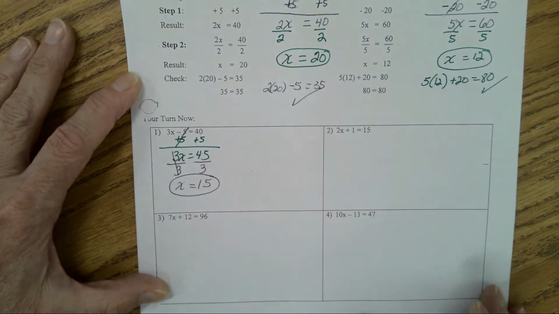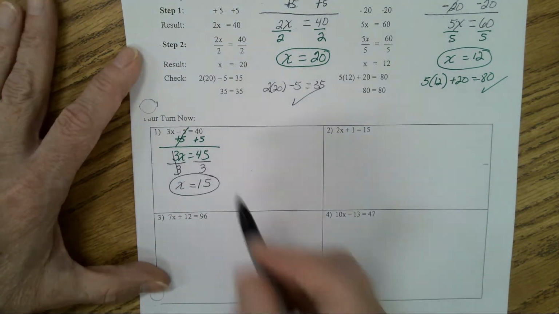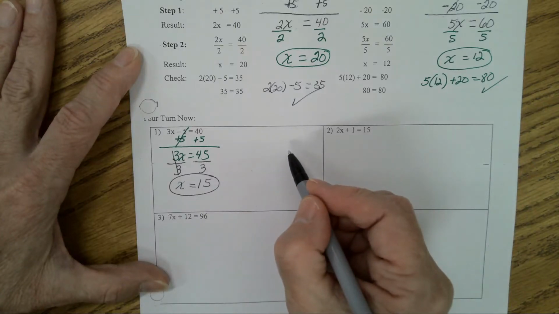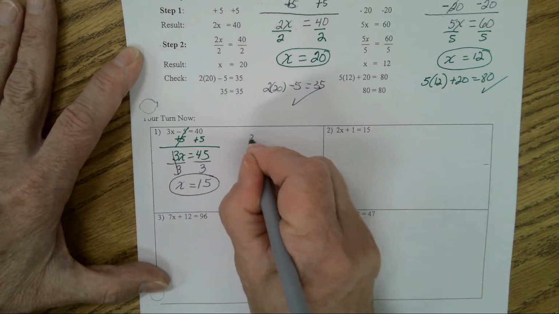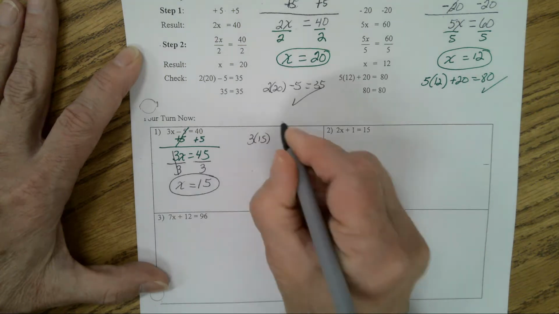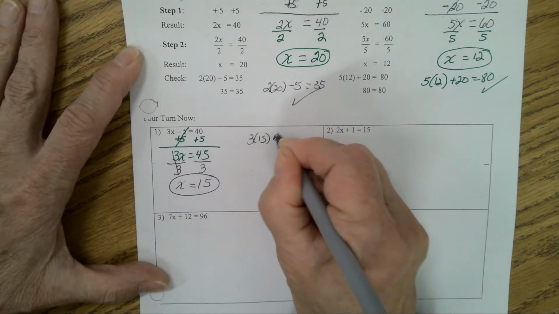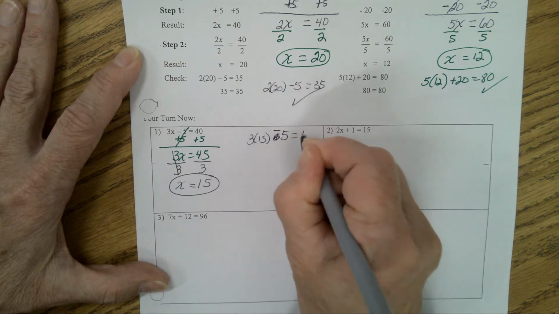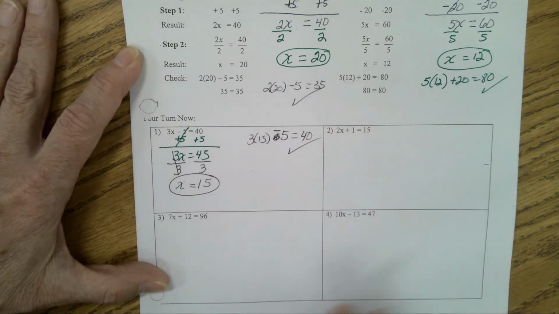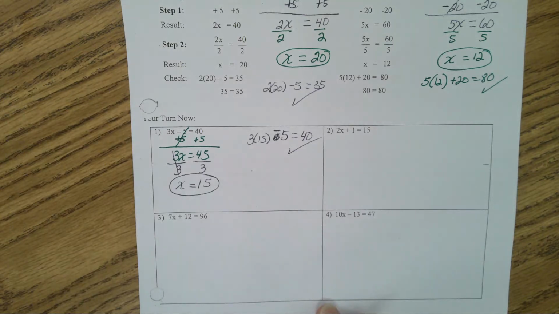Now we are going to do a check step. If you want to do your check step over here, that's fine. Does 3 times 15, which is 45, minus 5 equal 40? Yes, it does. Any questions on how to do these problems?